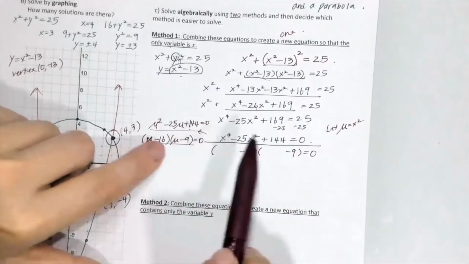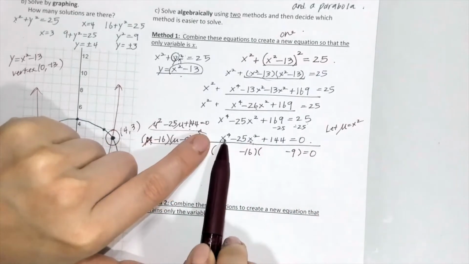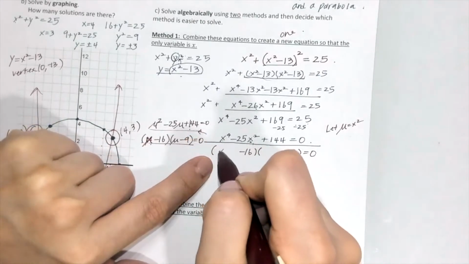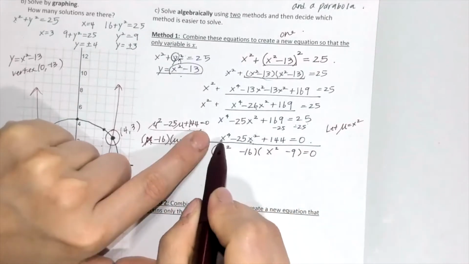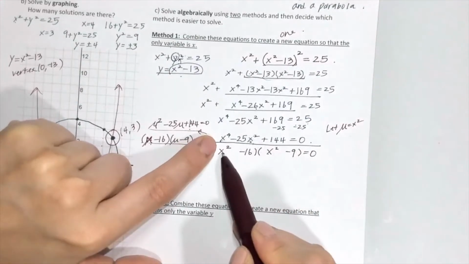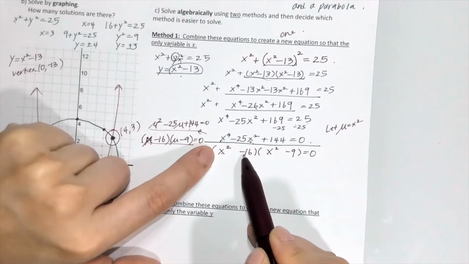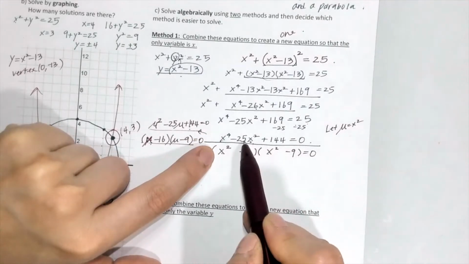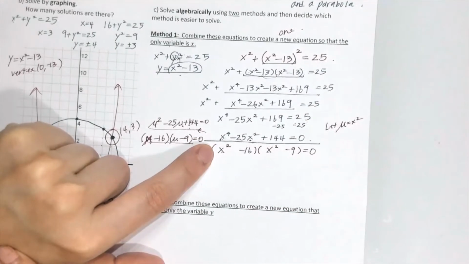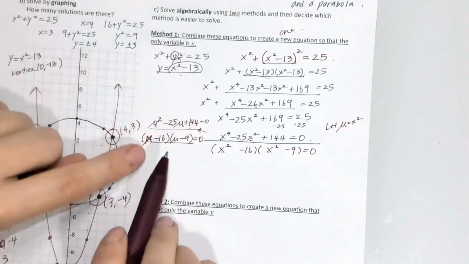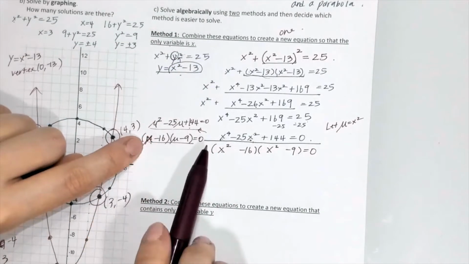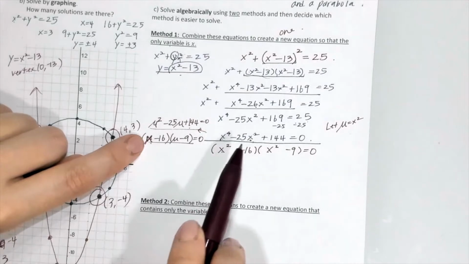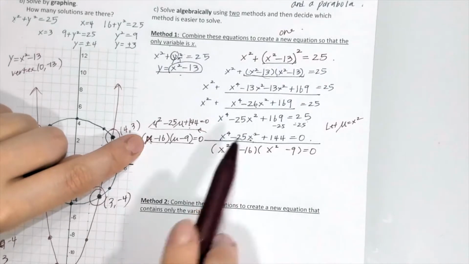But this time, since I have an x squared and an x to the fourth, I know that x squared times x squared is x to the fourth. Negative 9x squared and negative 16x squared combine to be negative 25x squared. So same pattern, but instead of writing a u, I'm writing an x squared, because that's what I have in my original equation.